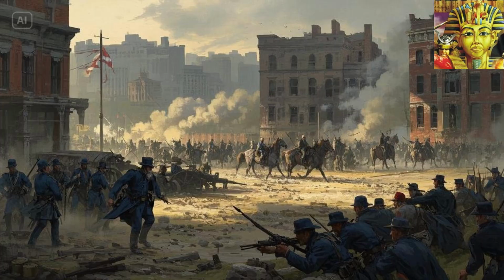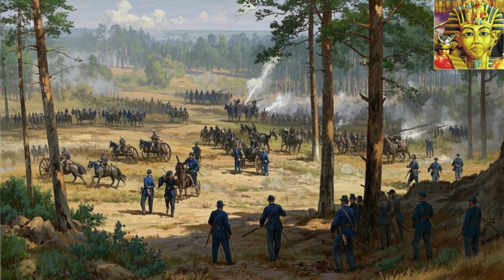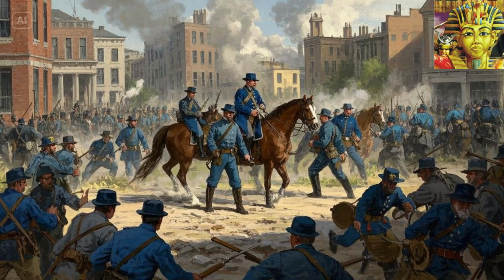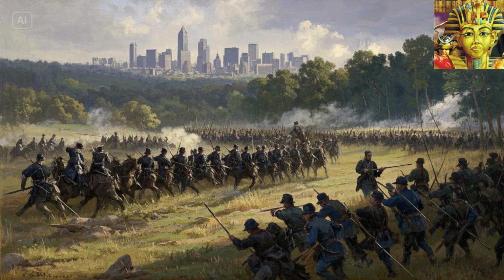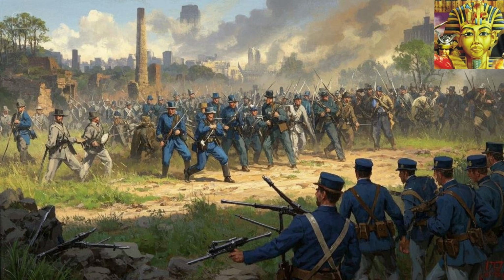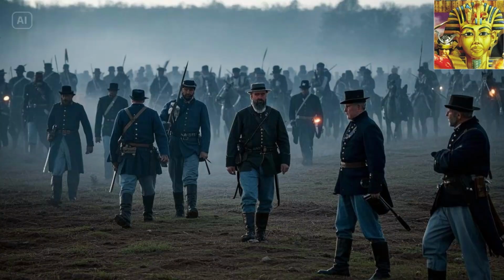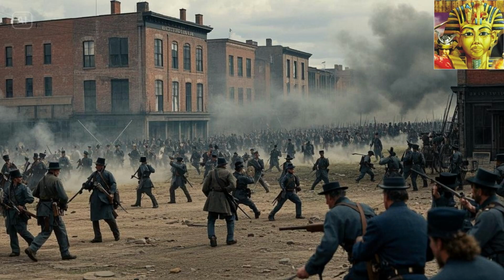This article will explore the Battle of Atlanta in detail, examining the events leading up to the battle, the strategies employed by both sides, and the immediate aftermath. However, the primary focus will be on the impact of the battle on the morale of the Union and Confederate armies. By analyzing the psychological effects of the battle on the soldiers, as well as the broader implications for the war effort, we can gain a deeper understanding of how the Battle of Atlanta shaped the course of the Civil War. The road to Atlanta.